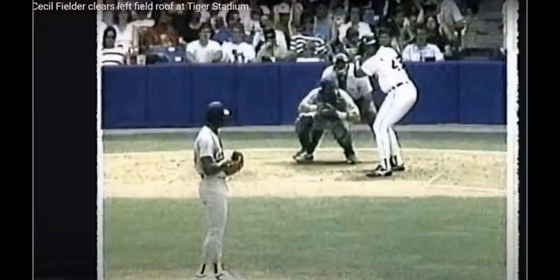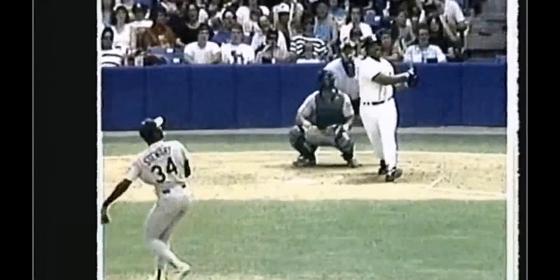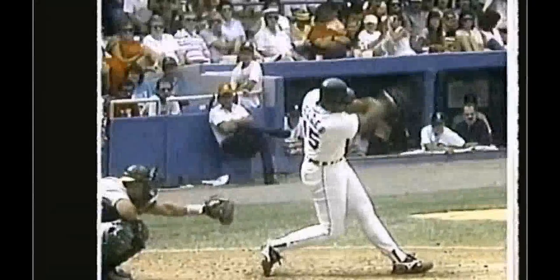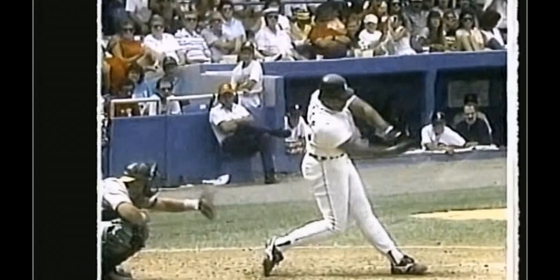This is the other one that I wanted to share, and this is Cecil Fielder back in the day hitting a ball to the roof of Tiger Stadium. But again, you're going to see the same universal truths going on. Whenever someone does something like this, I don't know how far that ball was, but I think only a couple of people in history have hit the ball to that roof in Detroit. Locked out, fully released.